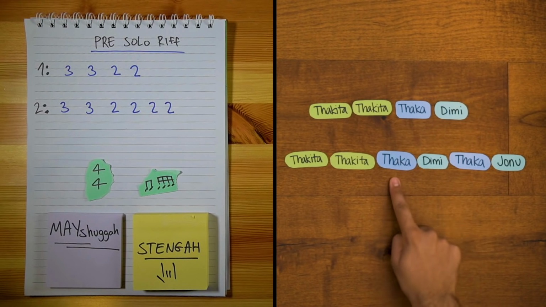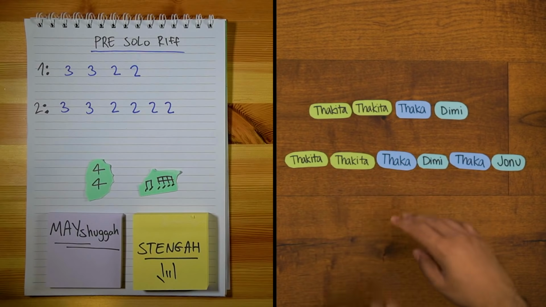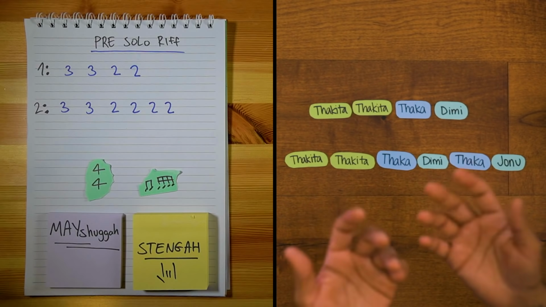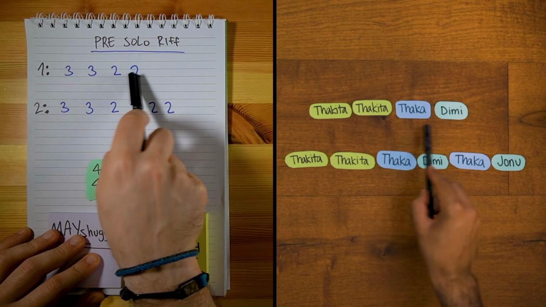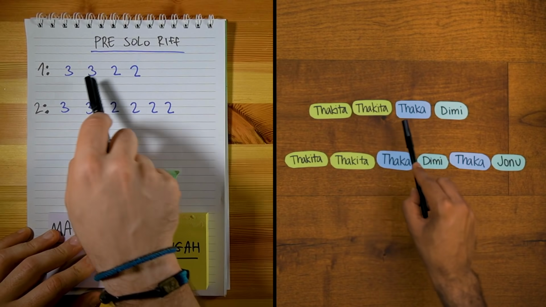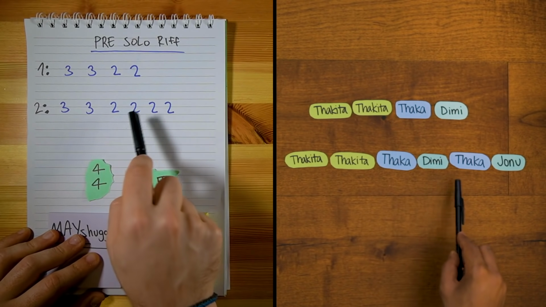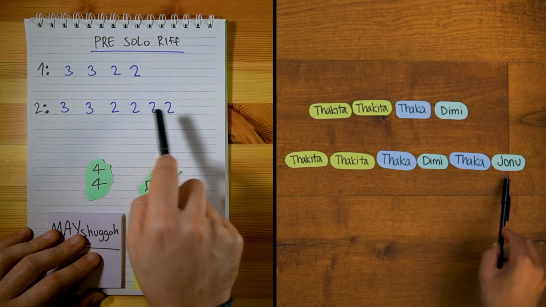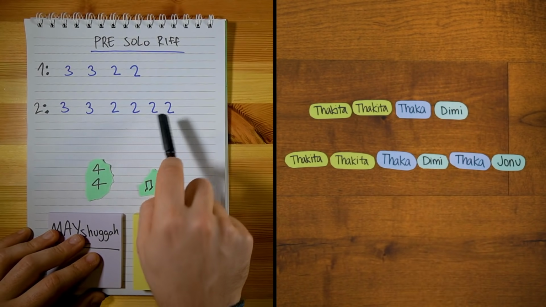Now we call all these 2-beat phrases by different syllables because it's a whole lot easier to say than 4 takas, and you'll never be confused about which 2-beat phrase you're on. Takita takita taka dimi, takita takita taka dimi, takita takita taka dimi, taka jornu, takita takita taka dimi, taka jornu.